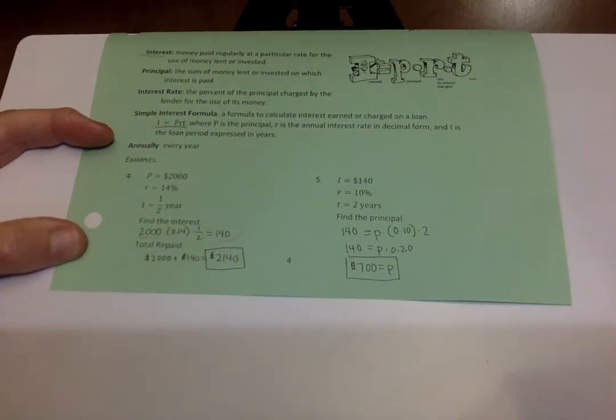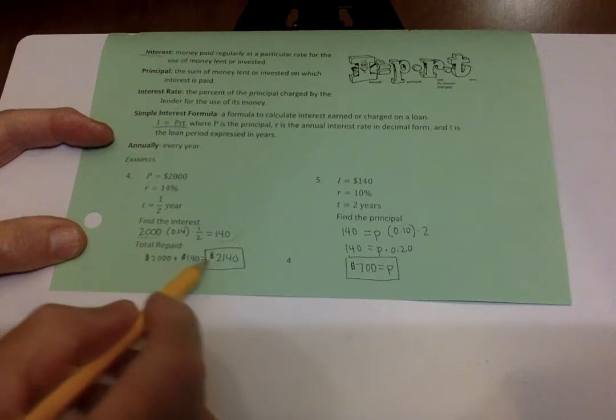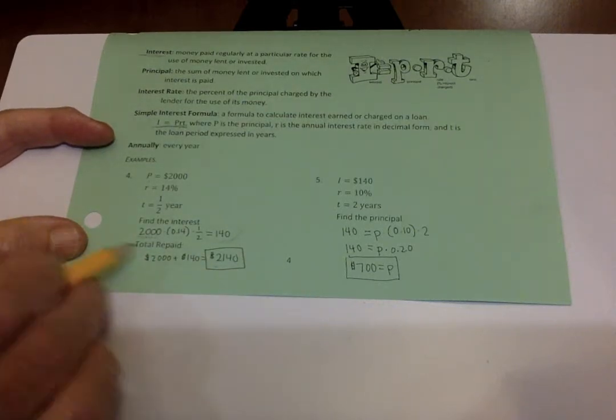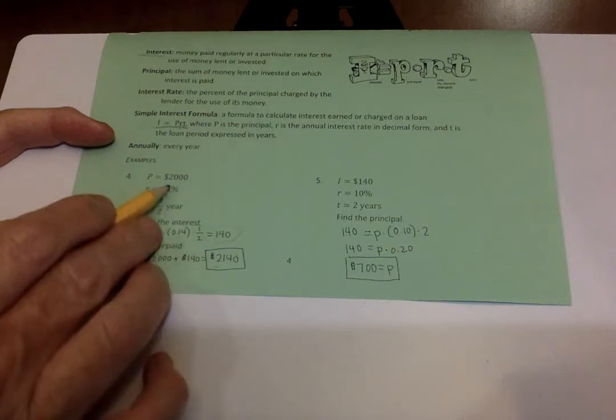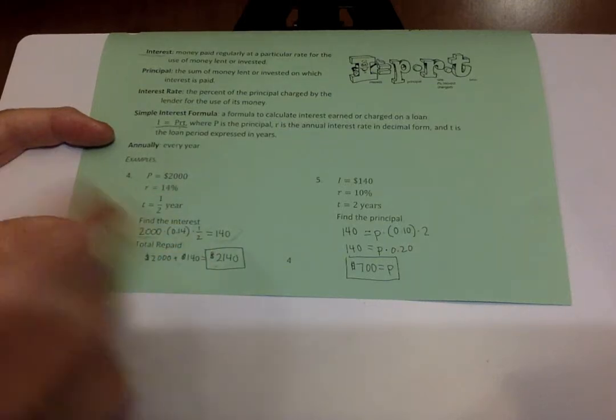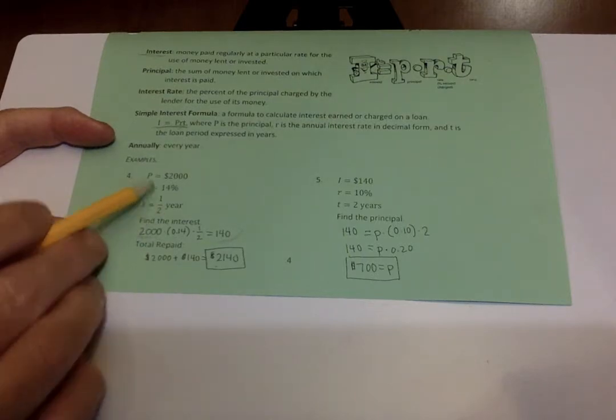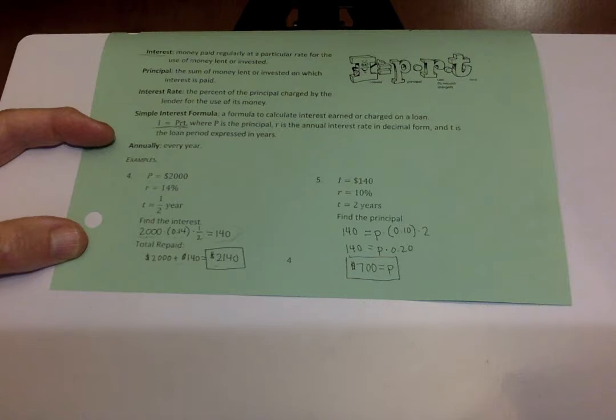So at the end of a half of year, I would have $2,140. And I would encourage you to always look at your answer and say, hey, does that make sense? If I all of a sudden thought I had $21,000, you'd be like, in just 6 months, you have $2,000 in the bank and it jumps to $21,000? That's not even close to being accurate, and you know you've done something wrong. So always ask yourself, does that make sense?